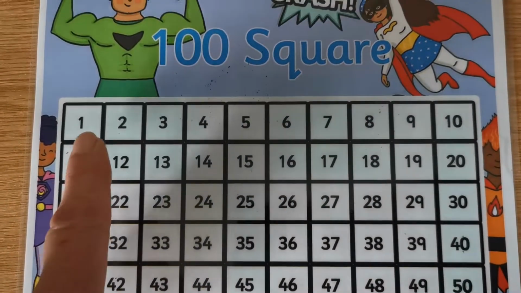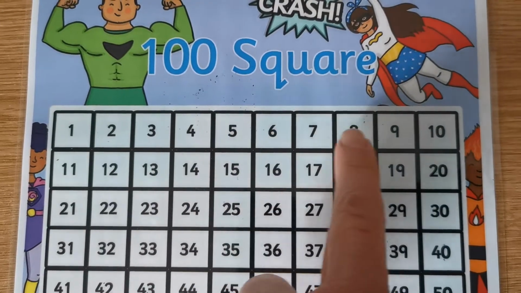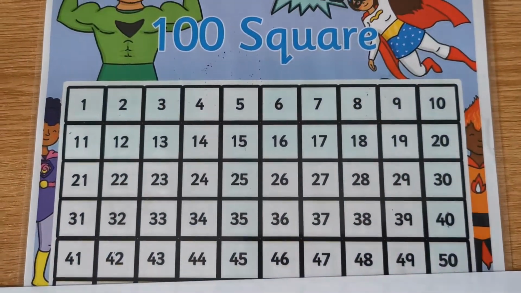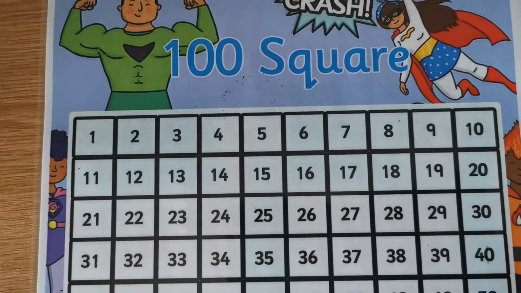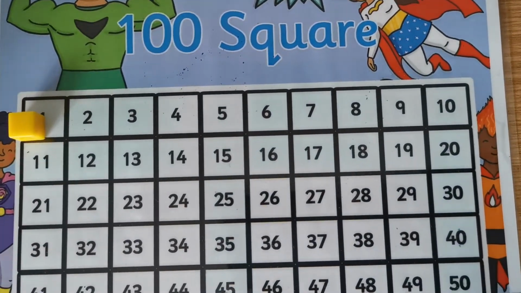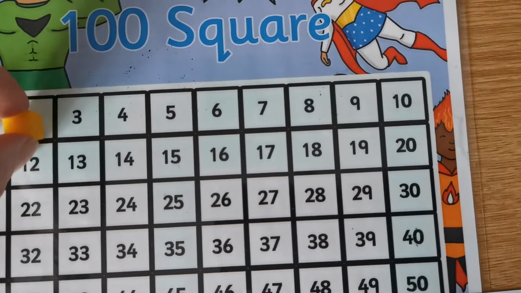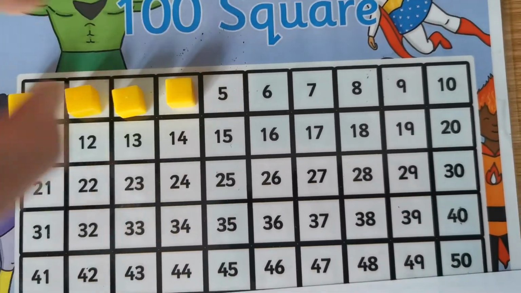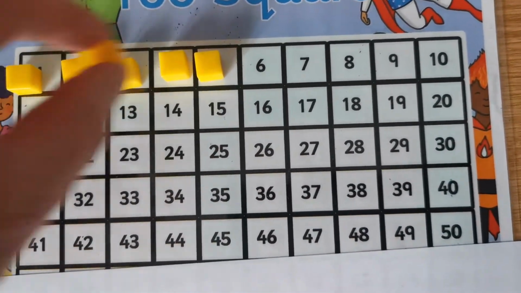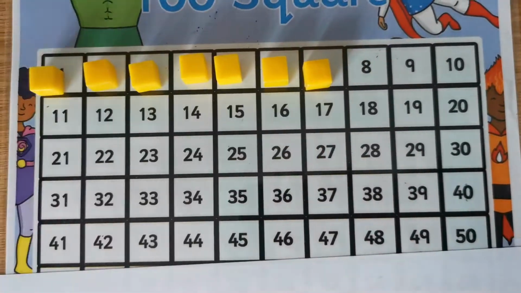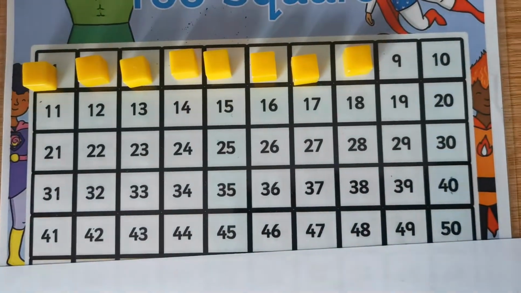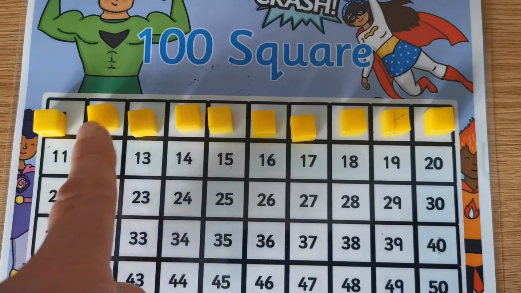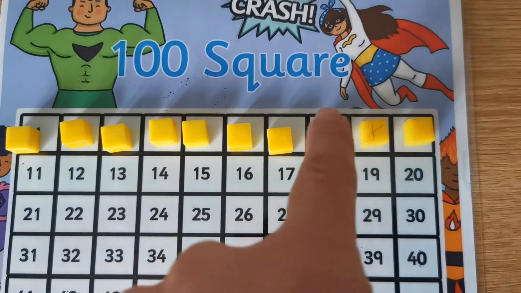Now, we know that 100 square goes in rows of 10, don't we? So when we get to 10, if we were counting and I was putting one cube on every number, then when I get up to the end of the row, I will have 10 cubes. 1, 2, 3, 4, 5, 6, 7, 8, 9, 10.